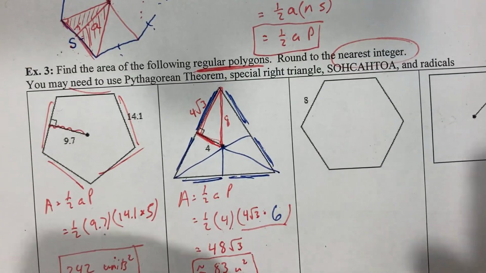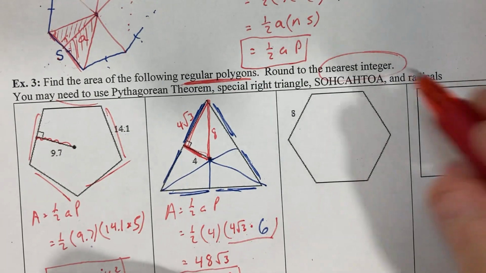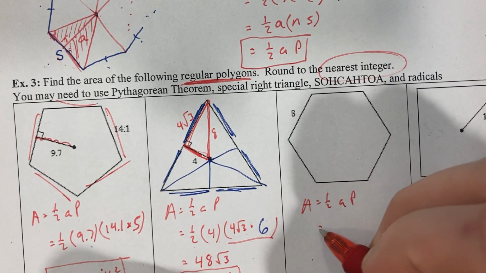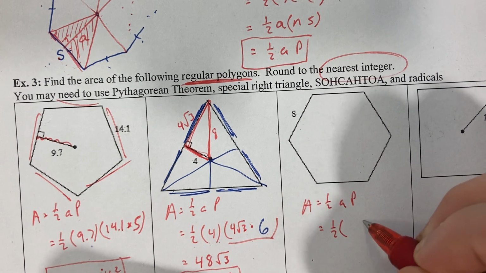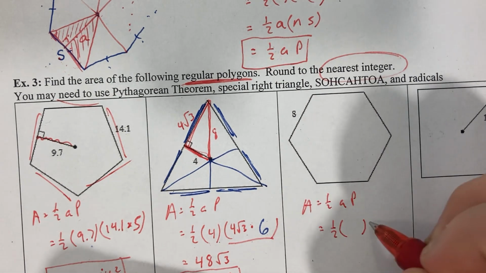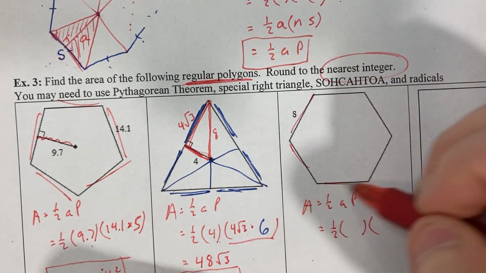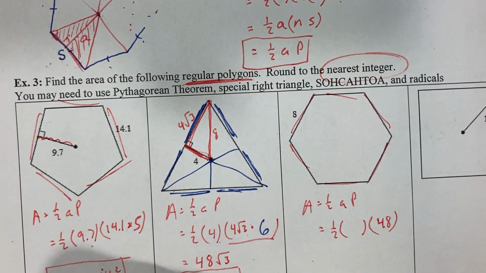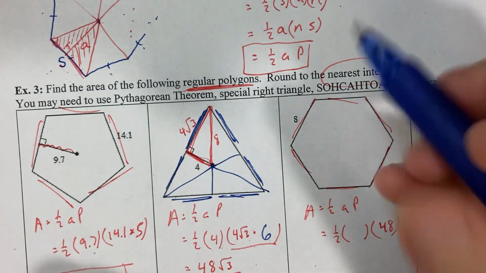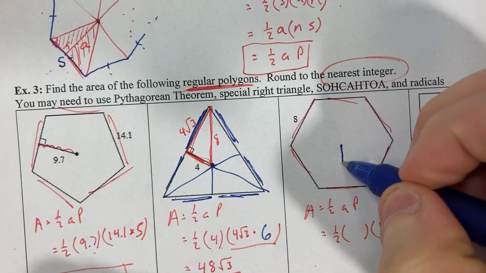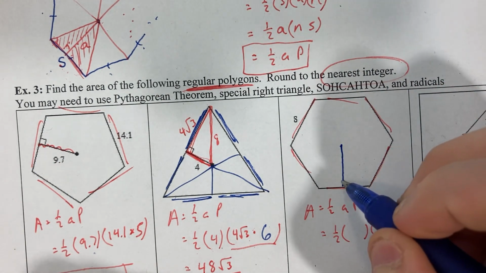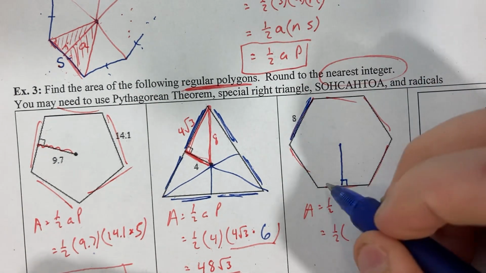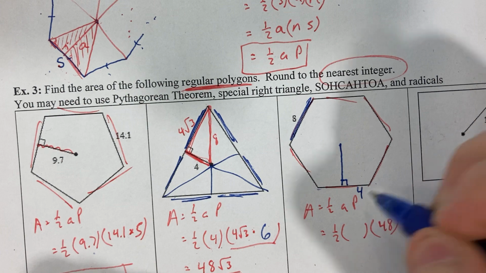All right, next one. We have a hexagon, and the only option for this is 1/2 apothem times perimeter. We don't have the apothem, but we basically have the perimeter. It's just 8 times 6. 8 times 6 is 48. What do you gotta drop? We're gonna drop an apothem in here. There's an apothem right there, which makes, if this length is 8, then we're gonna split it, and it's gonna be 4.